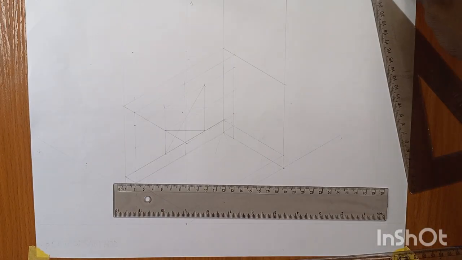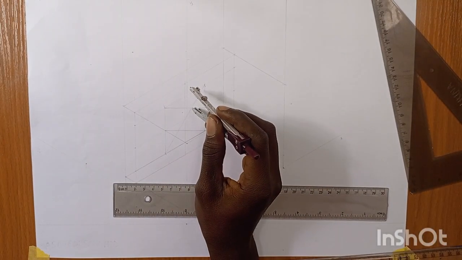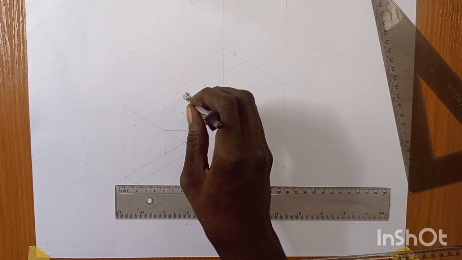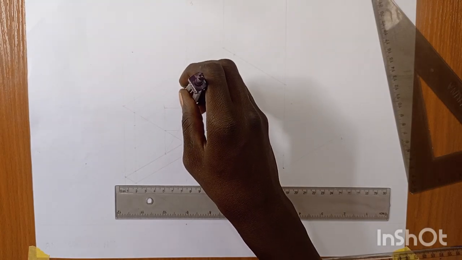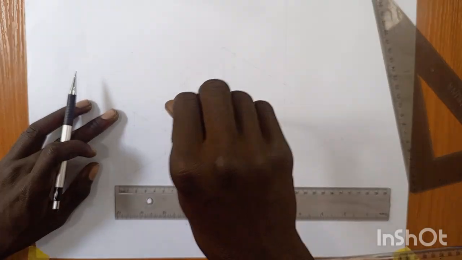So now, the next thing is to draw the base of your cylinder, which will be an ellipse. So you put your compass here at center, put it from here, in this place, like this. And you now strike an arc in these 2 ends.